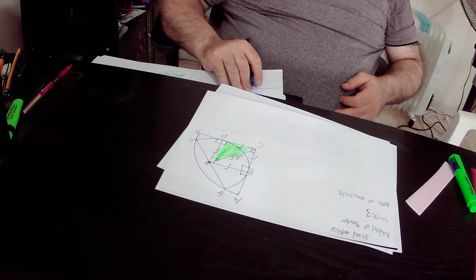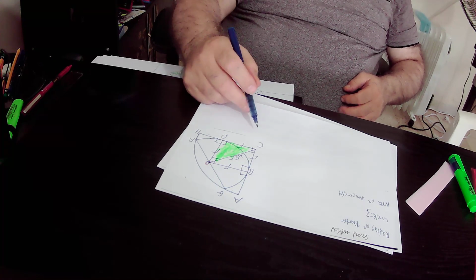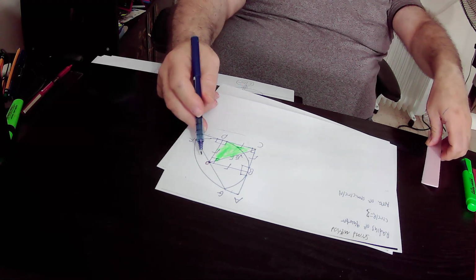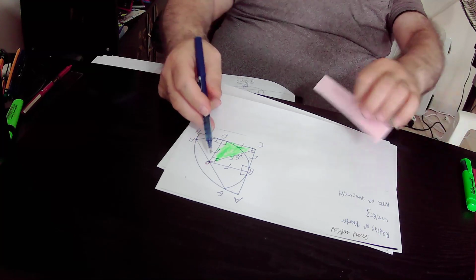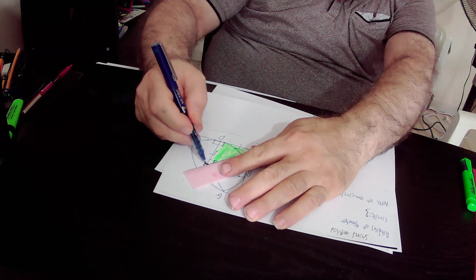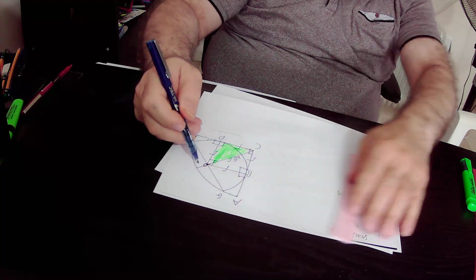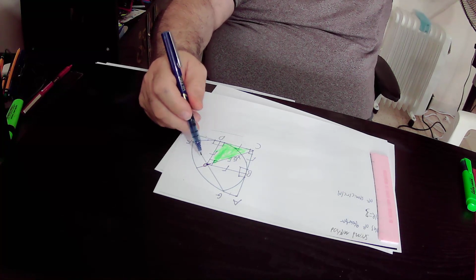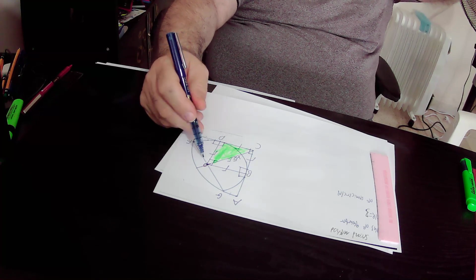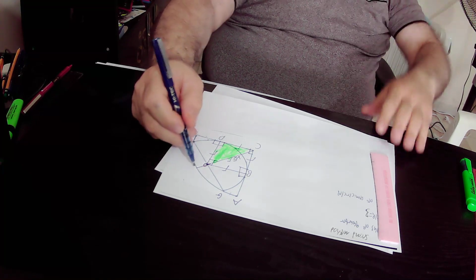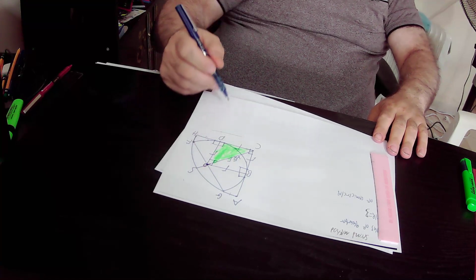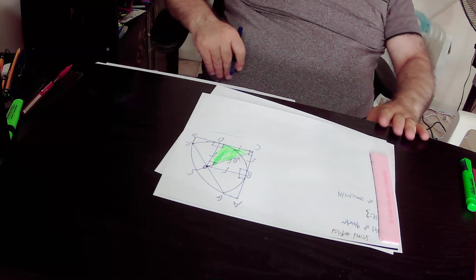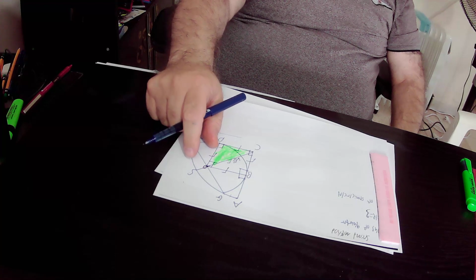So here, in the next step, we will extend the diagonal CO of square BOCD until it touches the quarter circle at this point, and we will define the touching point of the extended diagonal CO and the quarter circle as S. In the next step we will calculate the length of line segment OS.